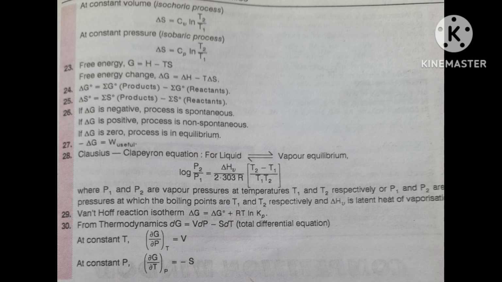Here all are positive. Before delta G no sign is there, it is positive. That is equal to standard delta G, here also no sign, meaning positive, plus RT ln Kp.